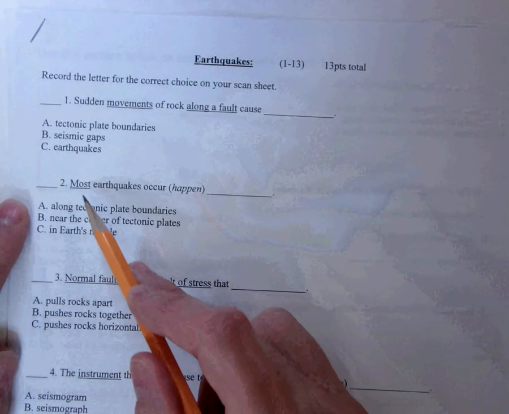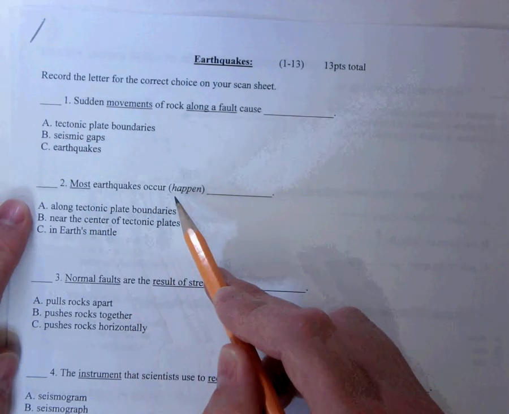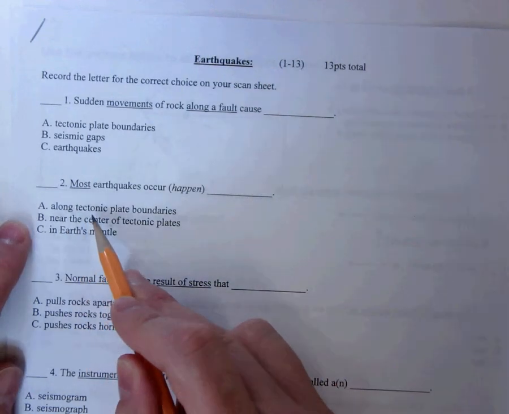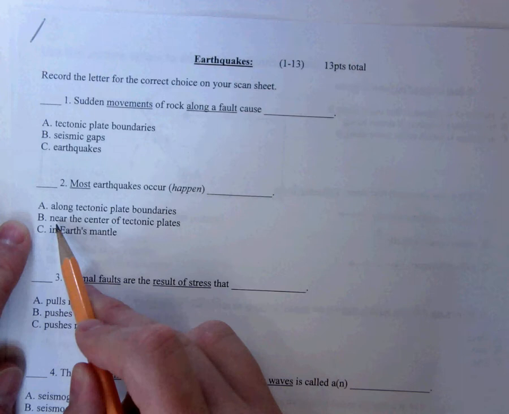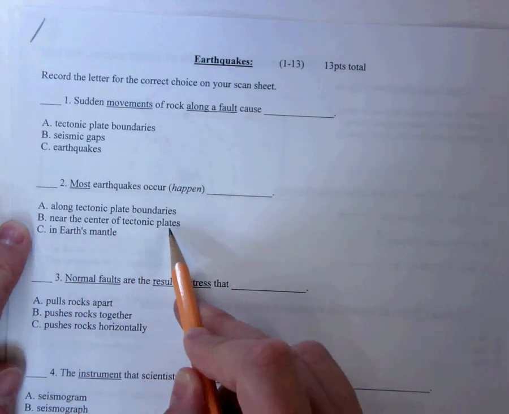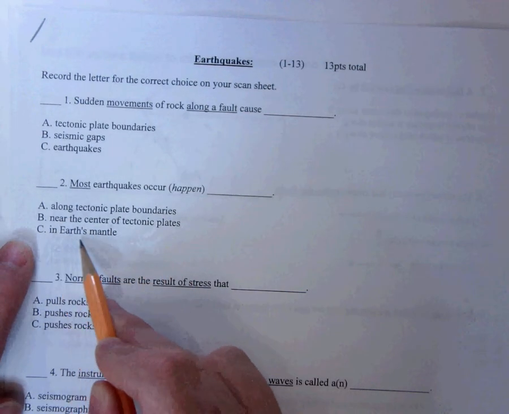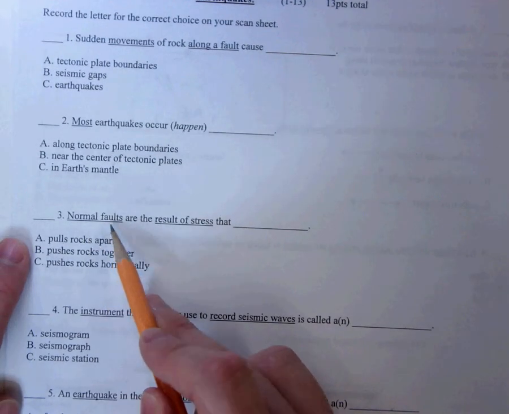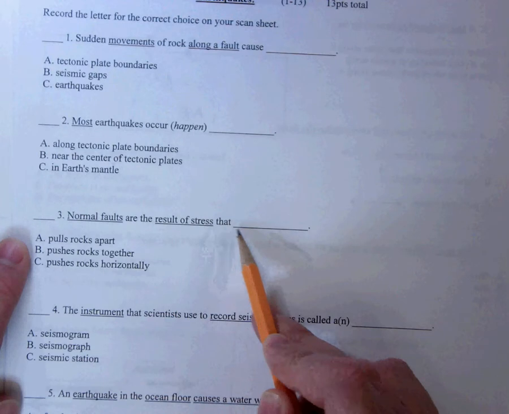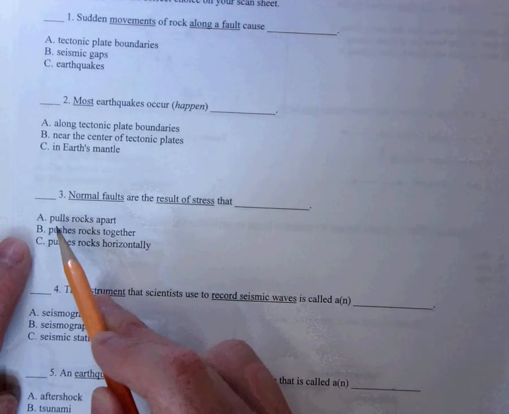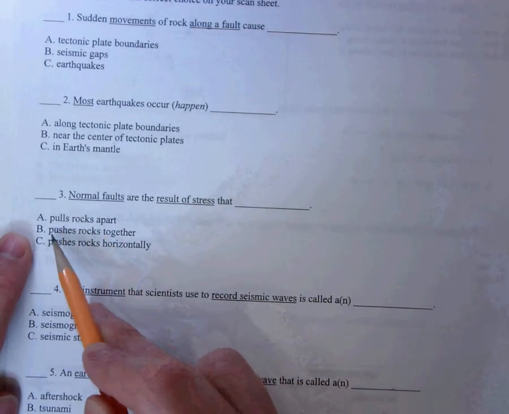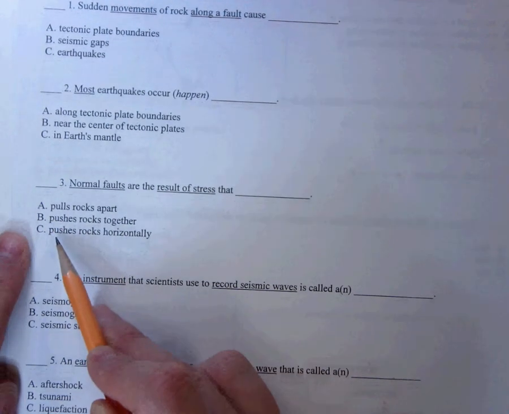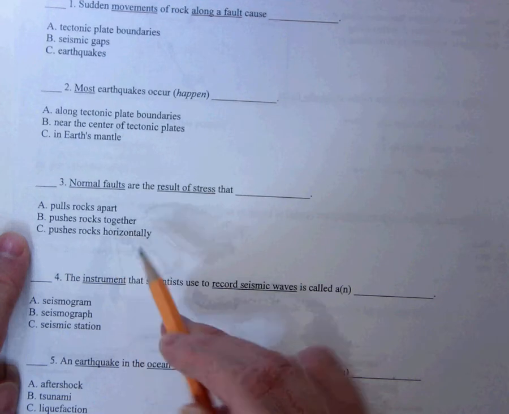Okay, number 2. Most earthquakes occur or happen when? A, along tectonic plate boundaries, B, near the center of the tectonic plates, or C, in Earth's mantle. Number 3, normal faults are the result of stress that blank. A, pulls rocks apart, B, pushes rocks together, C, pushes rocks horizontally.